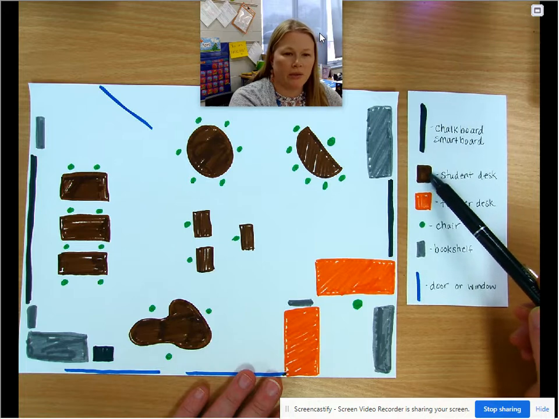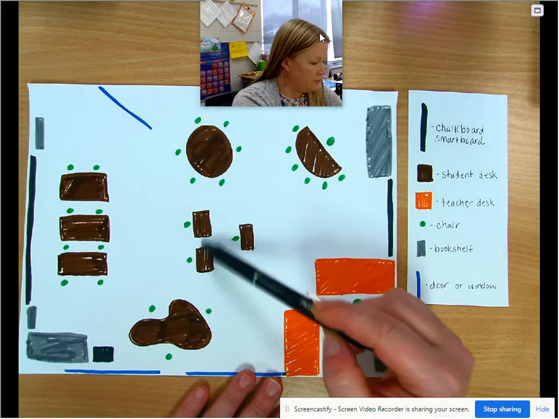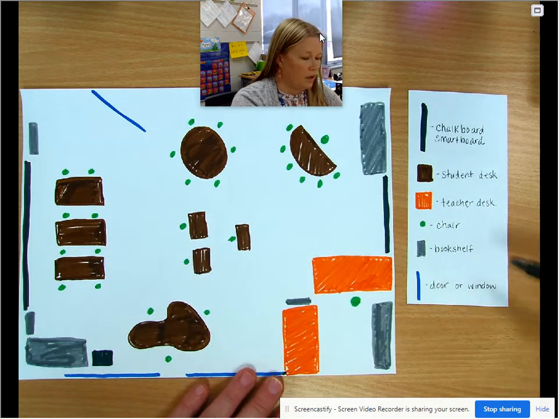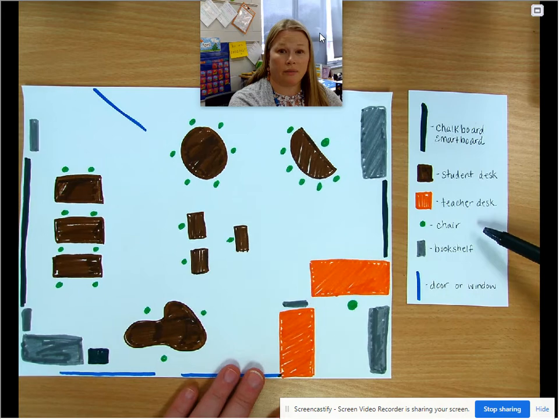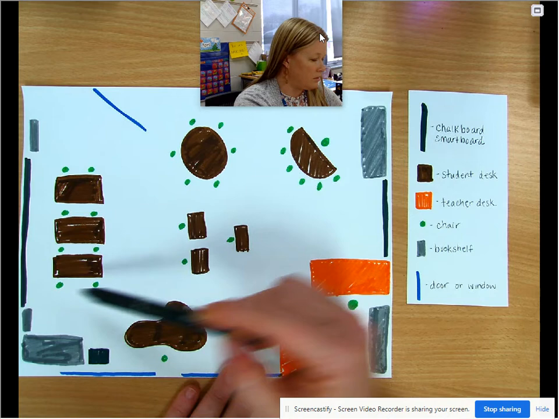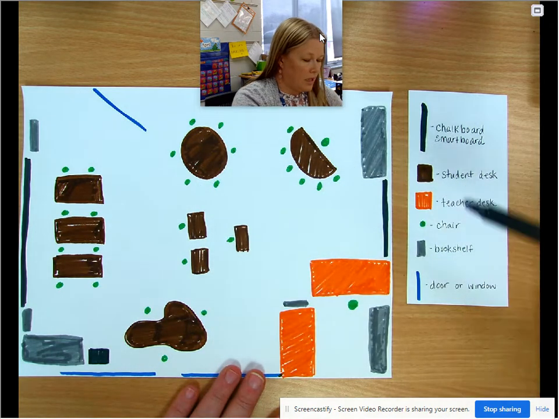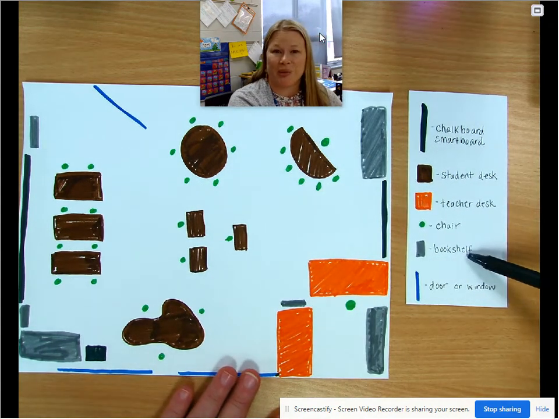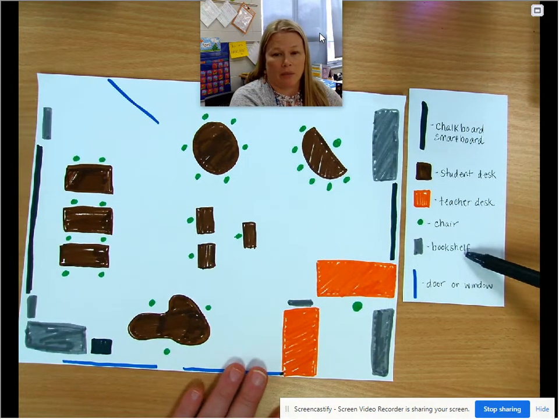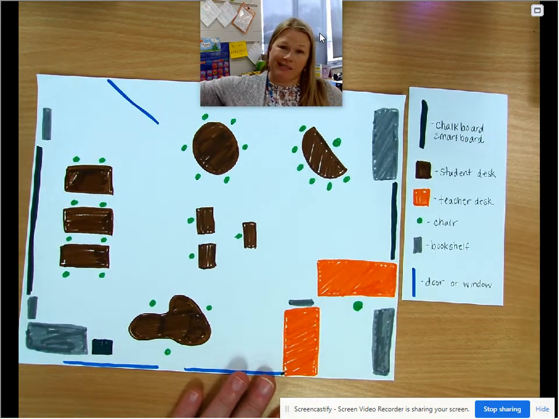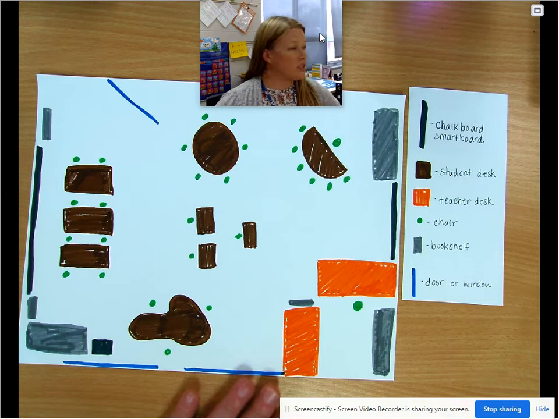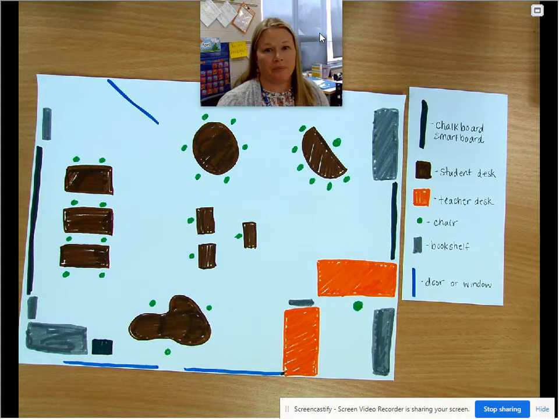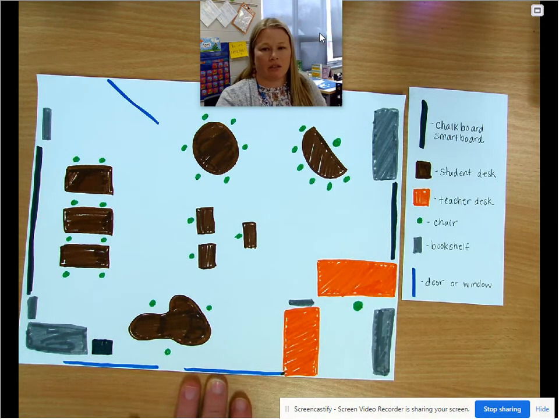Any brown shape that you see is where students sit. All these little green circles are my chairs. Okay, see all the different little chairs? And then anytime you see a gray rectangle, those are bookshelves in my classroom. So like you can see there's one right here. It's hard to see. I wish I could take you around, but I can't move my computer. And there's a bookshelf right here and across the room. Okay, so I drew gray rectangles for my bookshelves.